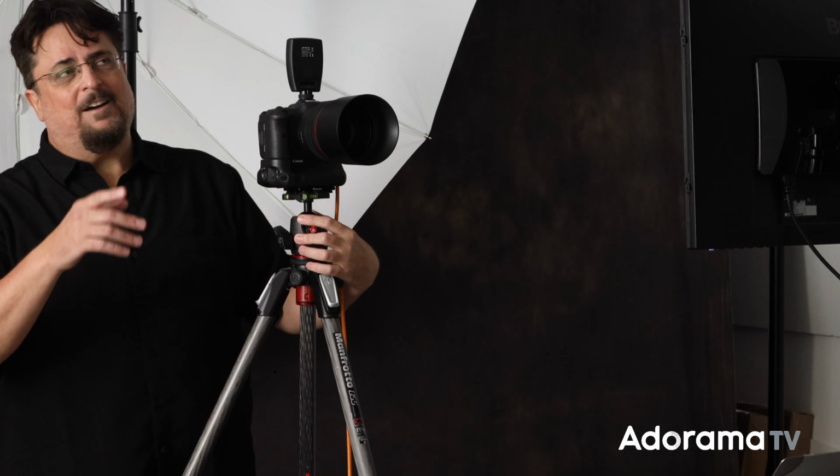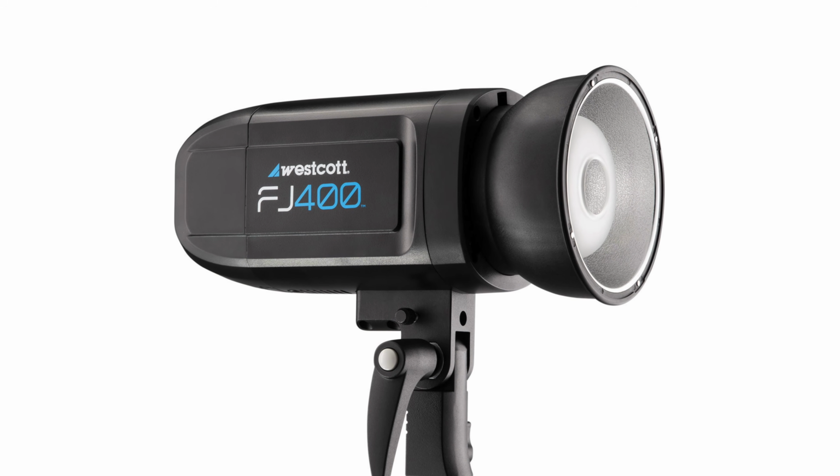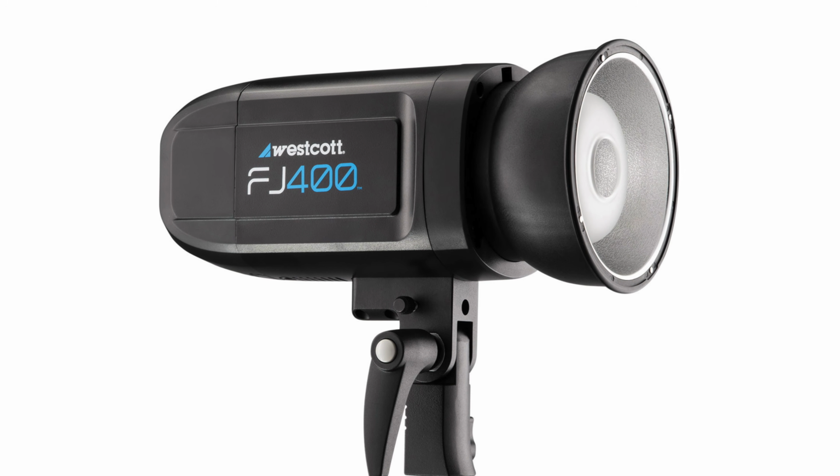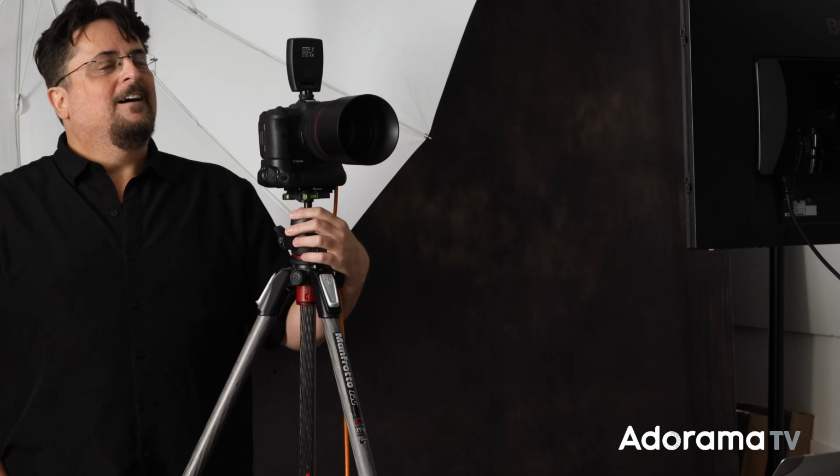Before we do that, I've got to go through the gear. I've got a lot of gear here. Let's talk about what I've got. First of all, lighting-wise, I've got all my Westcott stuff. I'm not sure if you can see at the top of the frame there. I've got the Westcott FJ400. That's a big 400 watt-second light. That is inside of a Westcott Octa-M Octabox. That's the medium size. That's why it's the M. They make the S, M, and the L.